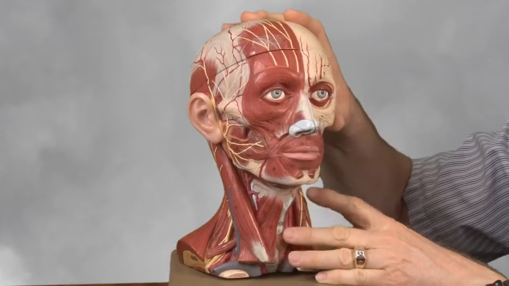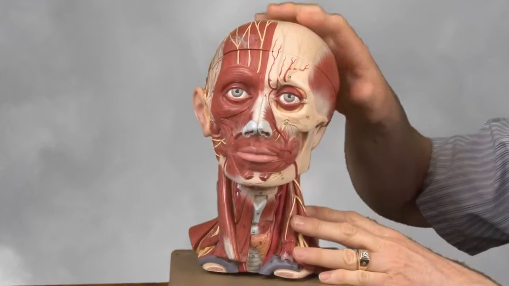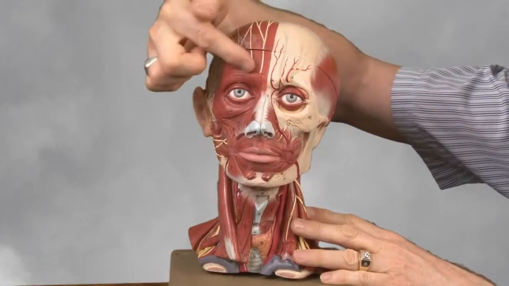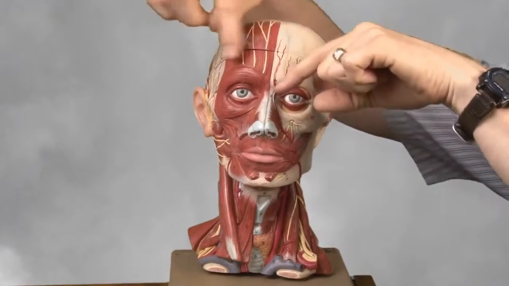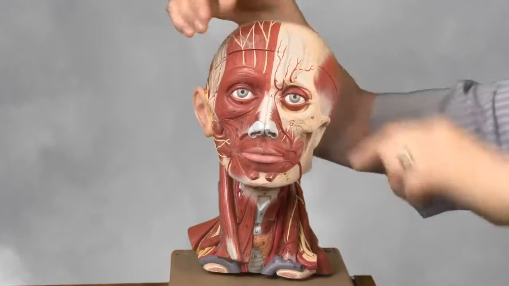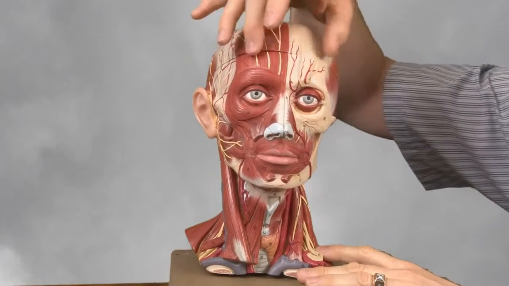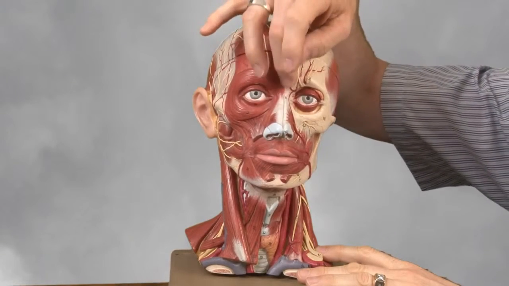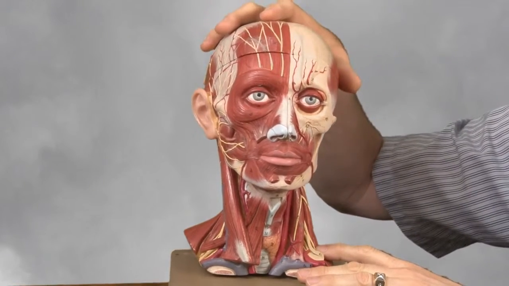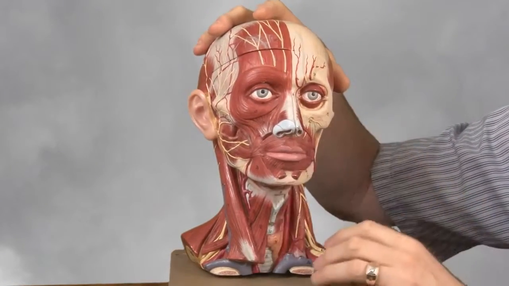And then one thing we don't see on this particular model is underneath the frontalis muscle, right here and here, there would be two little muscles called the corrugator supercilii muscle. These muscles are used to pull the skin of the brow ridge down towards the nose, typically seen when somebody is frowning, so we get a furrow at the top of the nose.